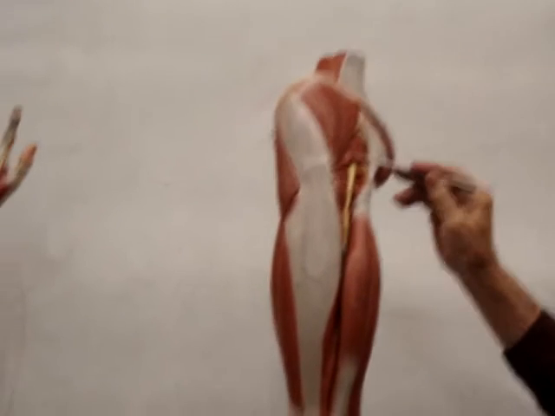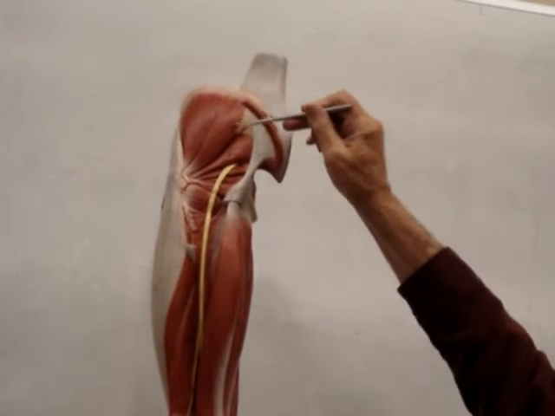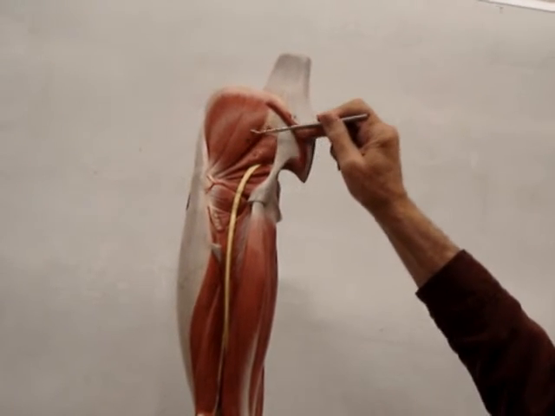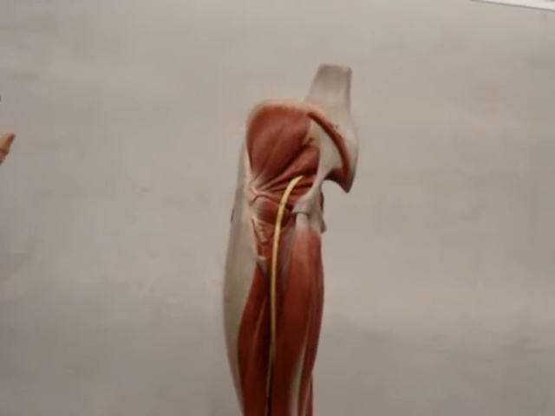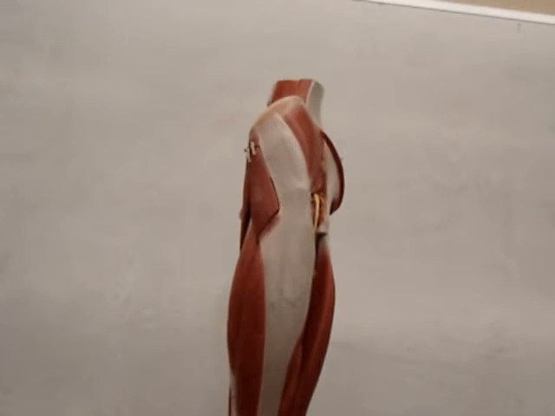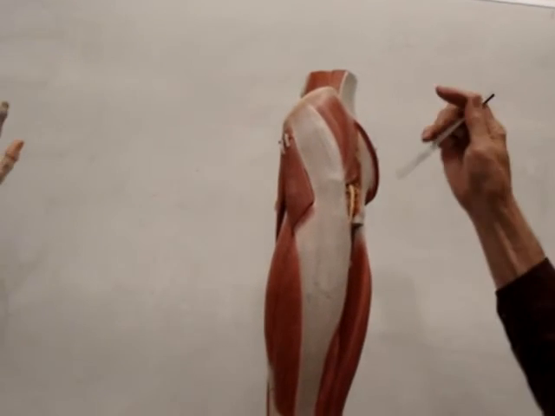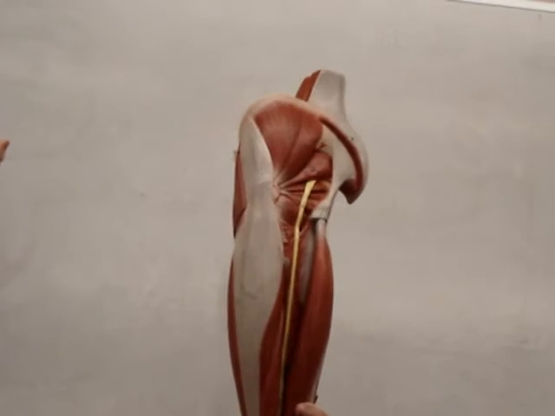Can you turn it just this way? Oh yeah, sorry about that. Good catch. Can you see the gluteus medius? Somewhere, the gluteus minimus? I was looking for it and I'm not seeing it. Or the medius. Oh, the medius is right here. Yeah, pretty easy to see.